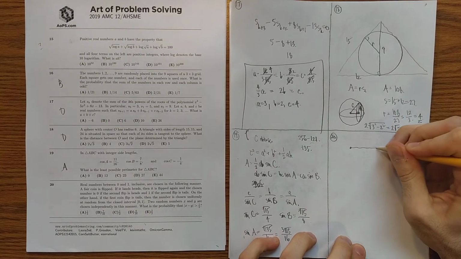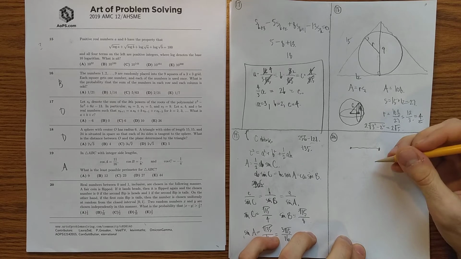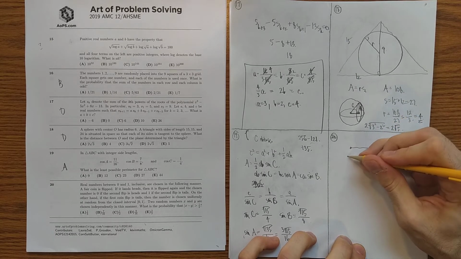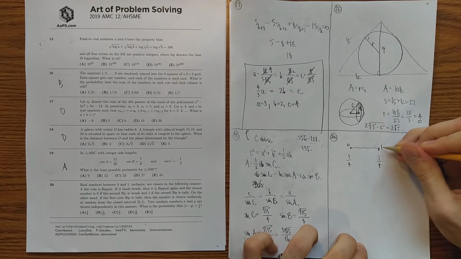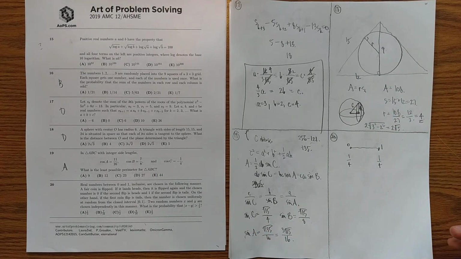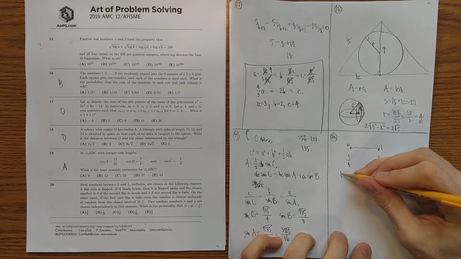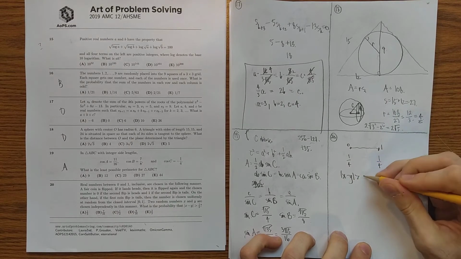Okay, so we have 1/4 chance of 0, 1/4 chance of 1, and then 1/2 chance of something in between. Two random numbers are chosen independently. What's the probability that x minus y is greater than 1/2?